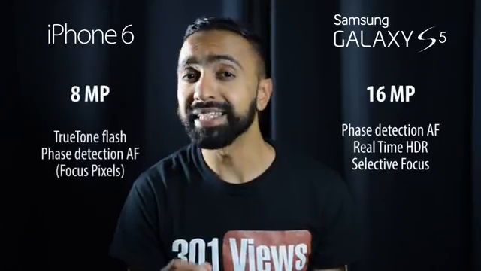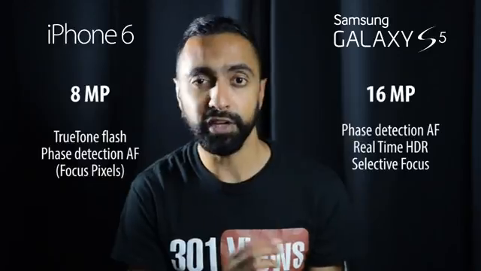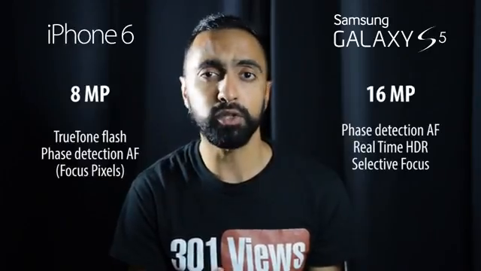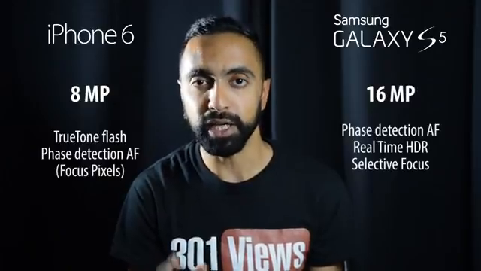The iPhone 6 has an 8 megapixel camera, so they've not increased the resolution. So the resolution advantage definitely goes to the Samsung Galaxy S5 here, but it's not always all about resolution. It is about quality of image. We will be putting these two side by side to check this.